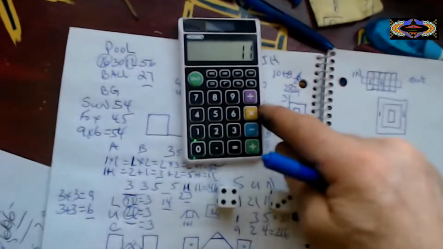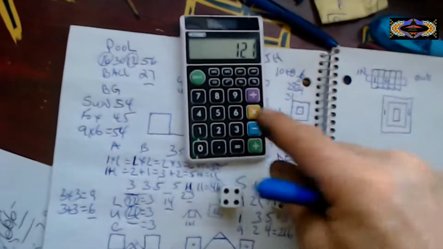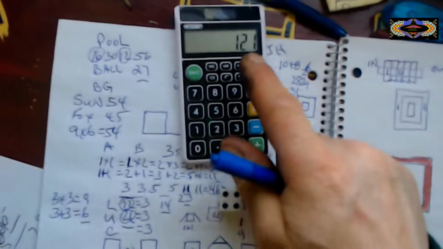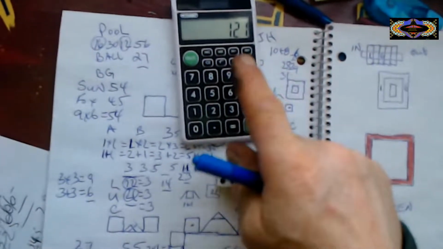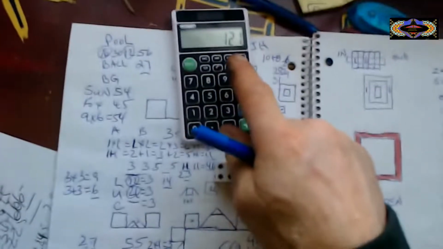11 times 11 equals 121. 1 times 2, 1 plus 2 to the left. 1 times 2, 1 plus 2 to the right. The same equation. We're going in the same direction. A and B. A and B. 11. A and B. And then the second cube again. 121. 11 times 11. The cube.